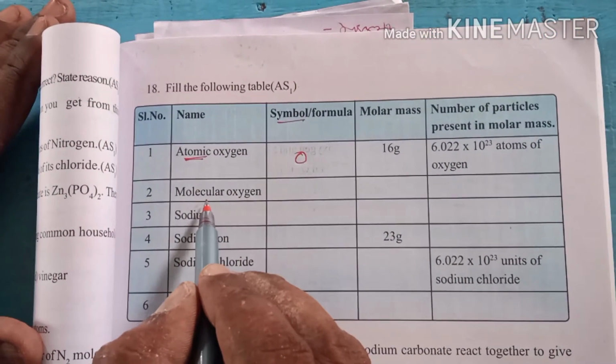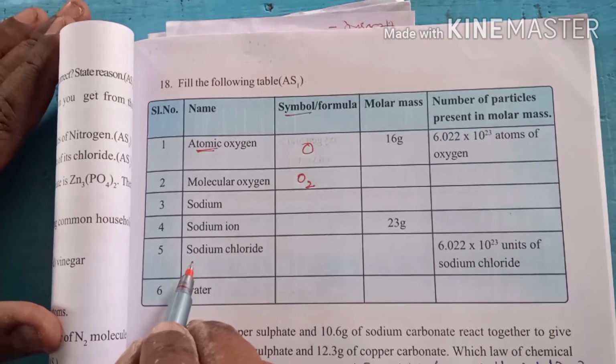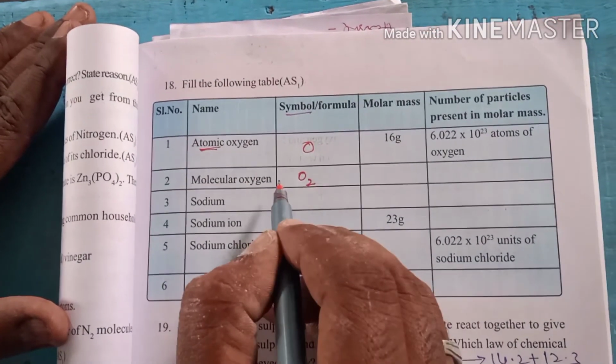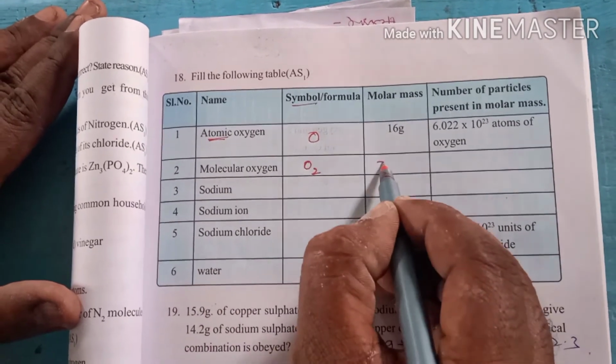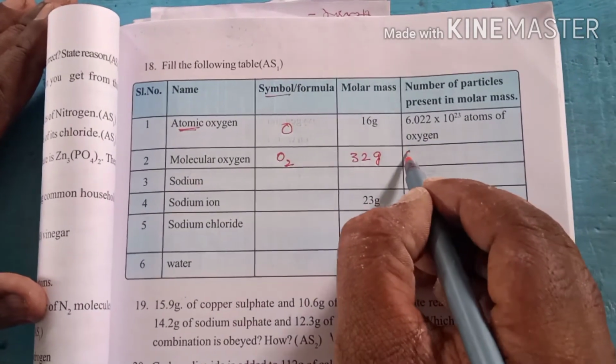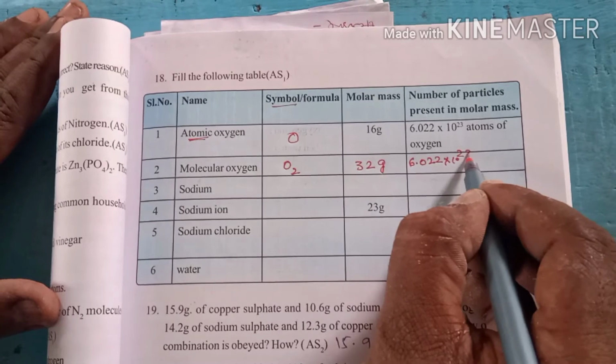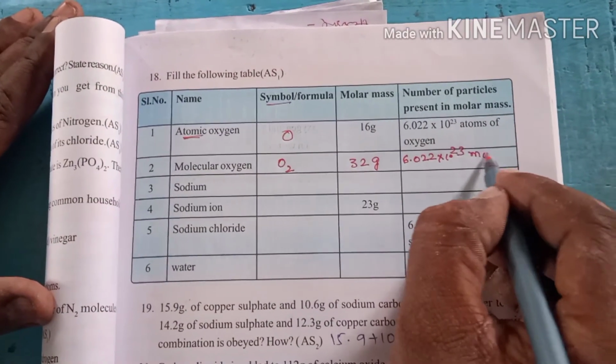Second one, molecular oxygen. One molecular oxygen is nothing but O2. Each atom having 16 grams, then it becomes 32 grams. 32 grams of oxygen has 6.022 into 10 power 23. Instead of atom, we should write molecules.